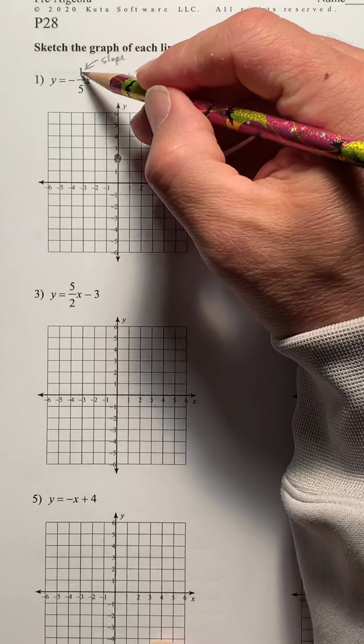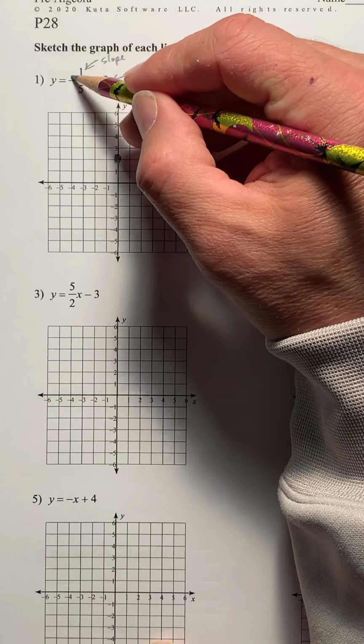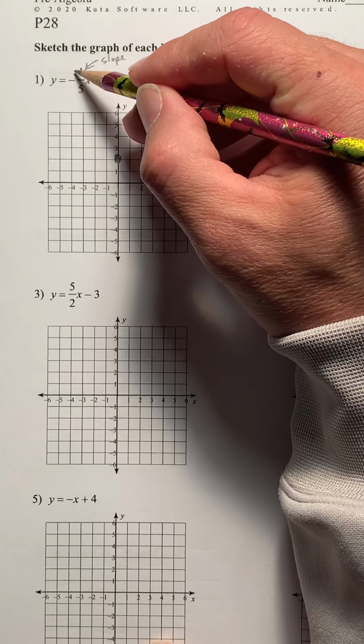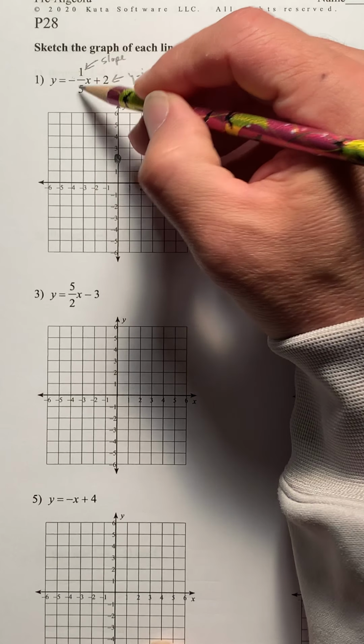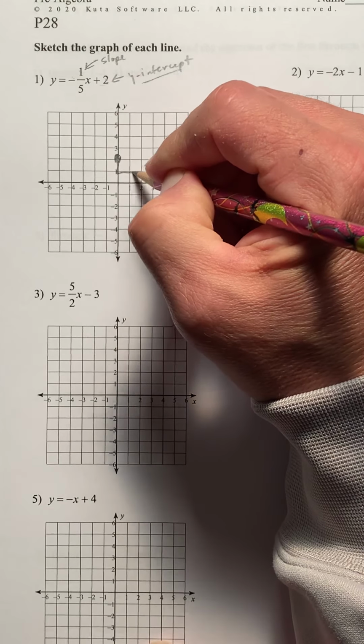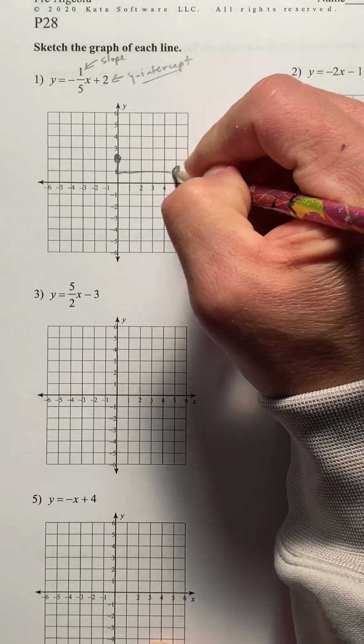And then we're going to do the slope, which in this case, I always give the negative sign to the top number. So I'm going to go down 1 to the right 5. Down and to the right 5. I have my second point.